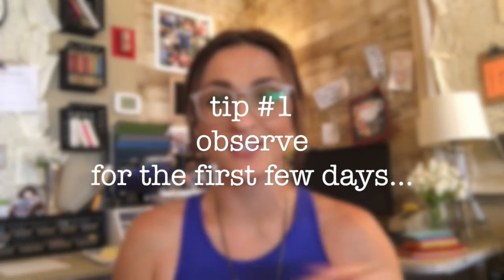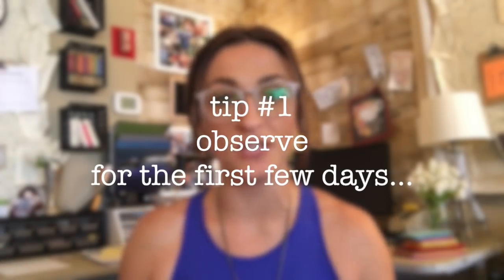So, number 1, first thing I would say, and this is going to be kind of hard because it means letting go of a bit of control, is to give kids complete freedom and openness to pick wherever they want to sit for the first 2 or 3, maybe 4 days. This is because it gives you some time to see who can and who cannot handle sitting around each other. It gives you some time to observe behavior and interaction among students.